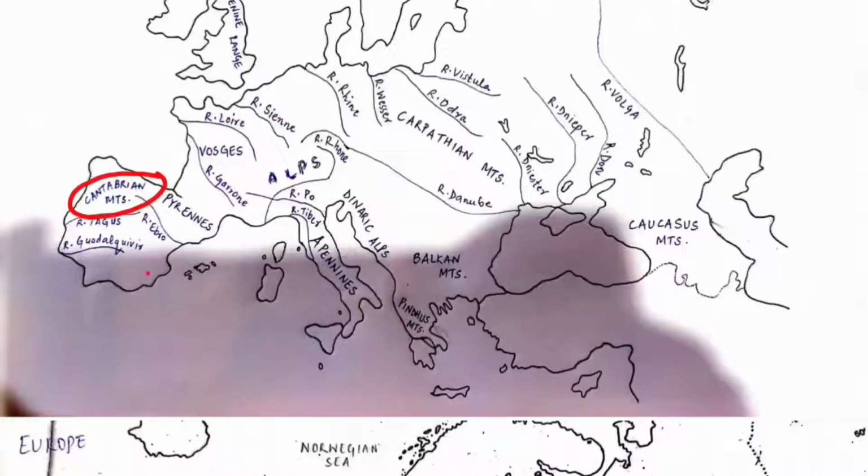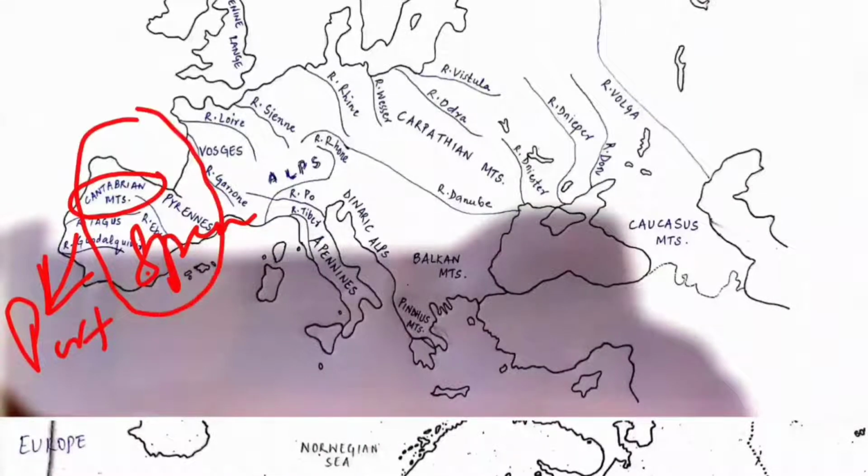So this is our Spain, and this portion is Portugal. The Cantabrian are present towards the coast of Spain. So we read about the Scandinavian mountains, the Pennine Range and the Cantabrian Mountains.